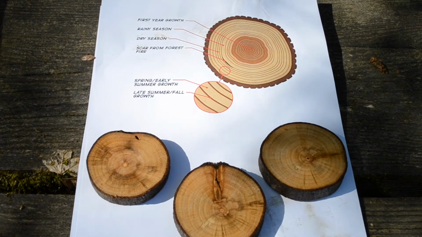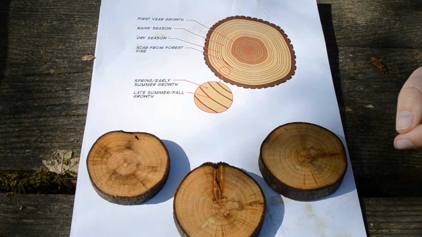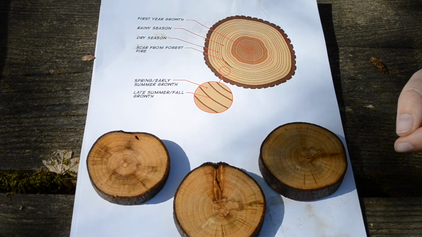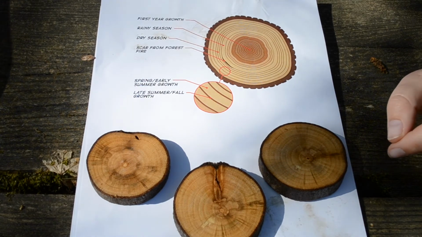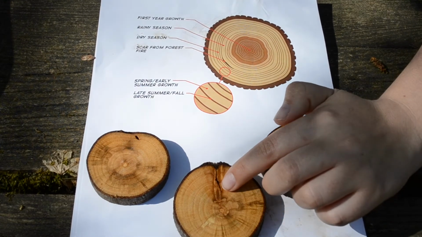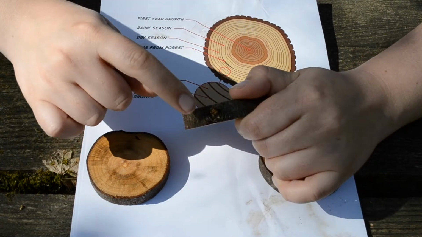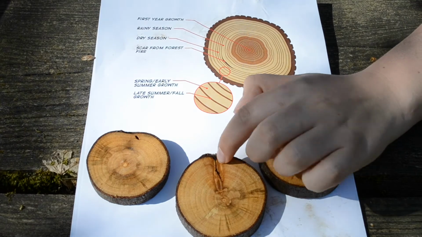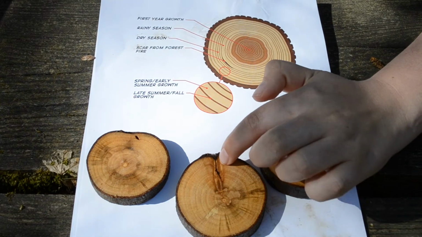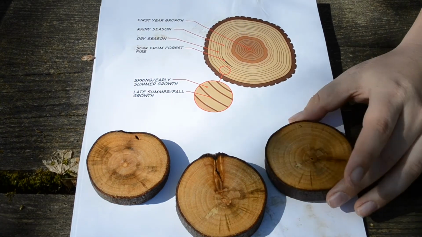The next one is a branch. When a branch breaks off, it'll die or fall off. Eventually that tree will go around it and the remains of that branch will be covered. So you can see here we had a branch, and you can physically see the end of the branch here. It broke off, but the tree kept growing around it and it healed over, which is kind of cool.